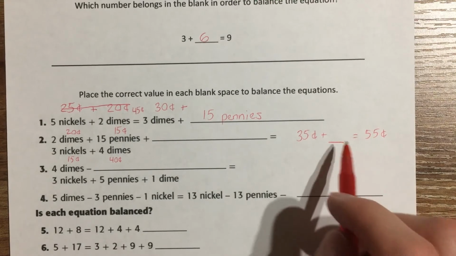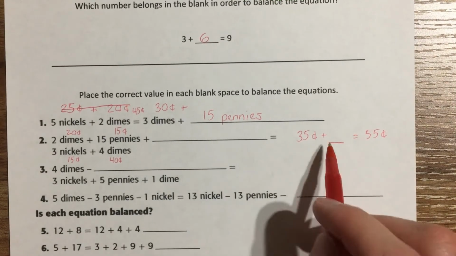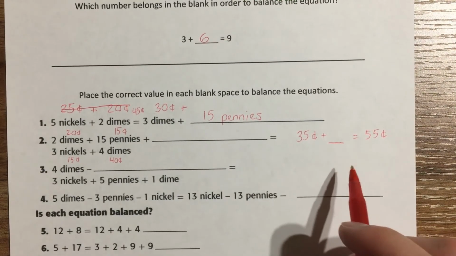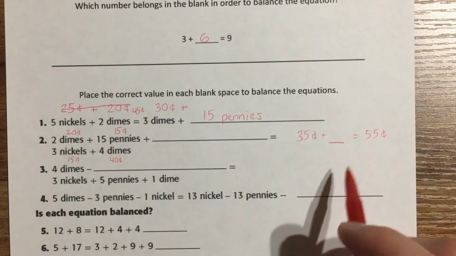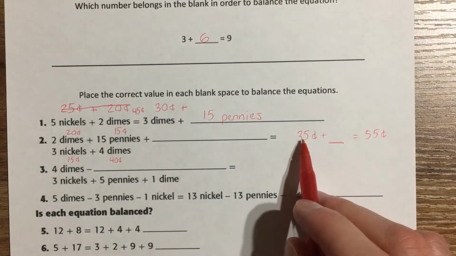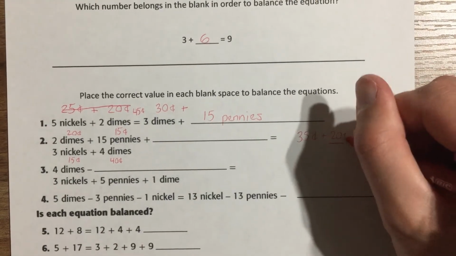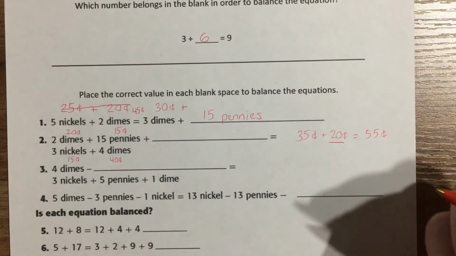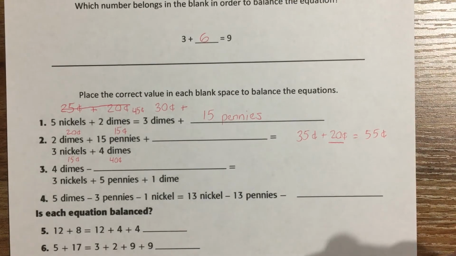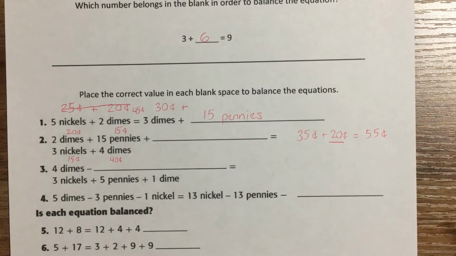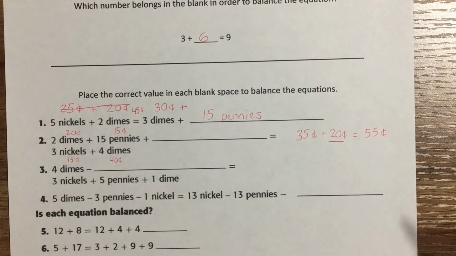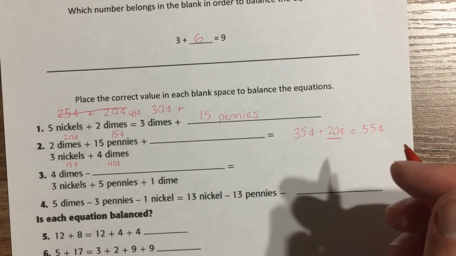So, what we're missing in that blank space is 35 cents plus something equals 55 cents. Well, it seems to me like we are missing 20 cents. So we need 20 cents worth of something. Now, we could do 20 pennies. We could do 4 nickels. We could do 2 dimes. We could do a dime and 2 nickels, dime and 10 pennies. You can do whatever you want to do here.